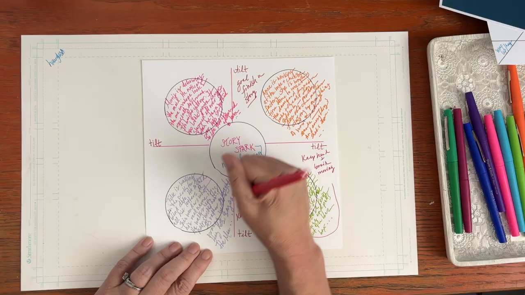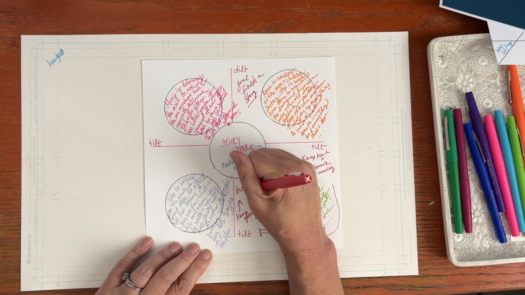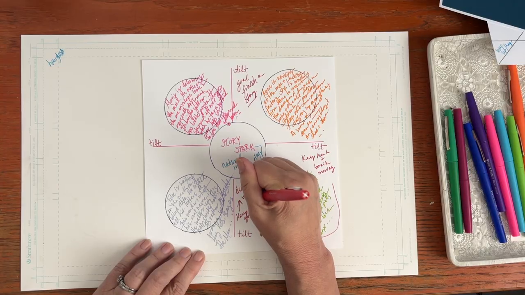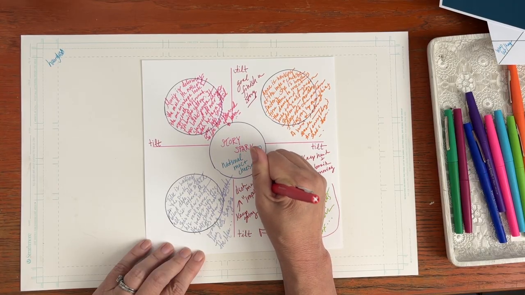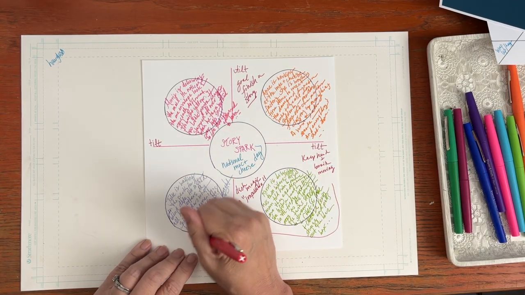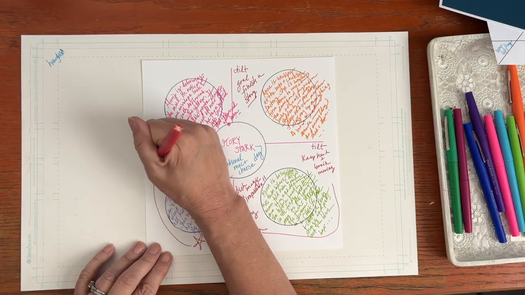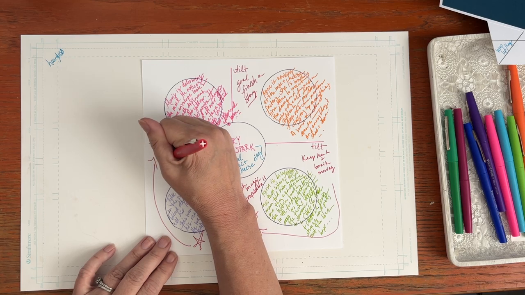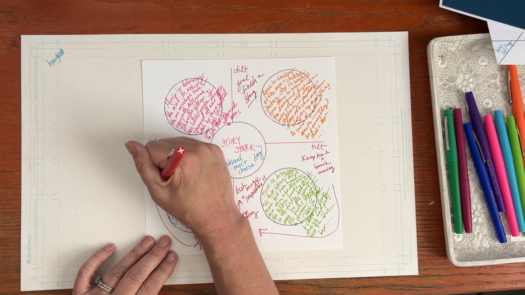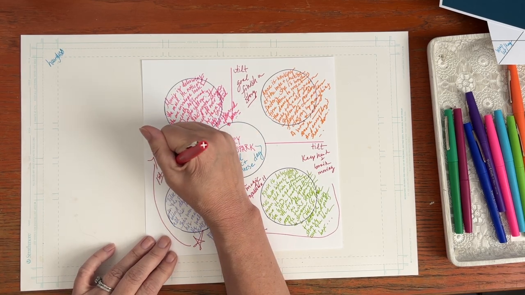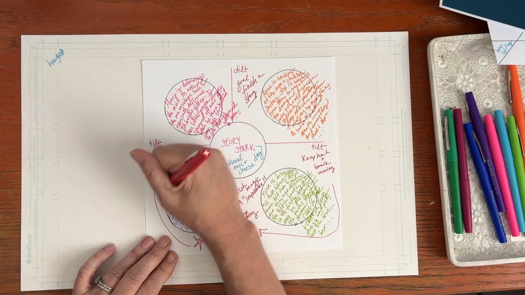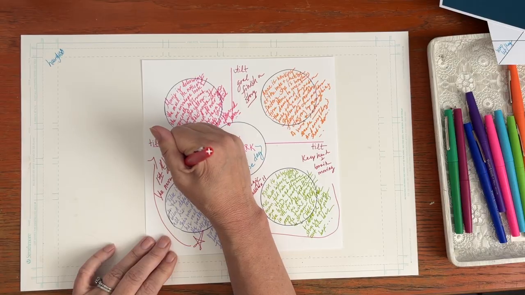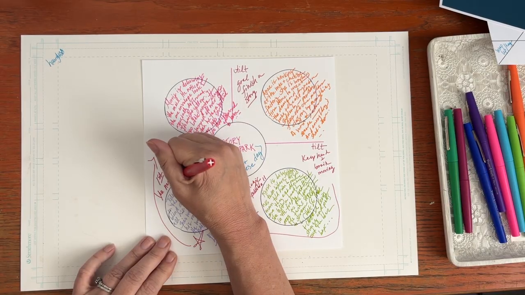Remember, if you need to add a dash of magic or something that might be impossible, that is encouraged, because you can always revise a first draft. But what do I say? You can never revise a draft that you haven't written.